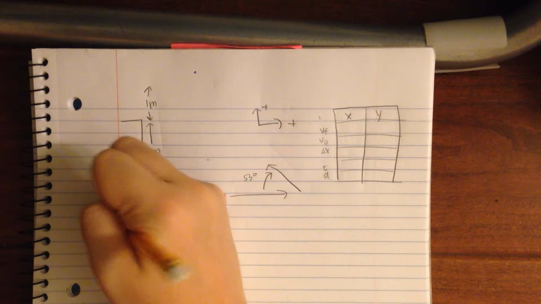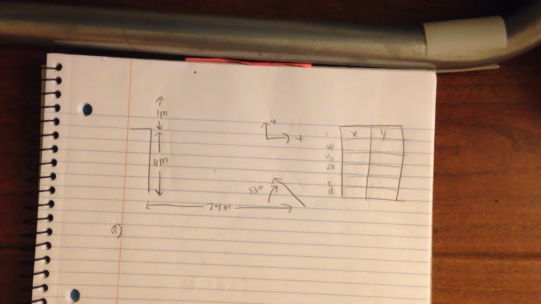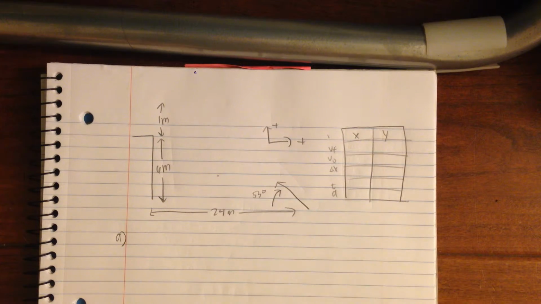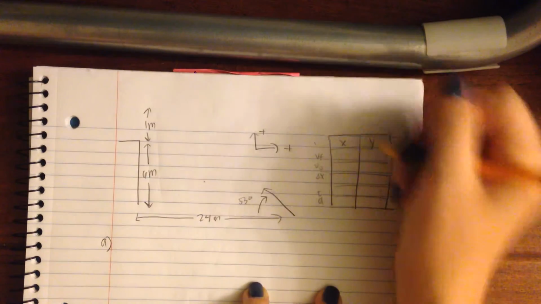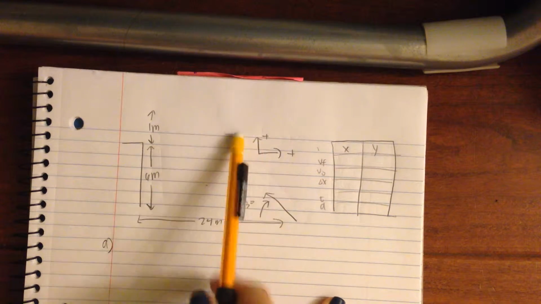So part A wants us to find the speed at which the ball was launched. That's not an X or Y component. It wants us to find the actual speed. First we're going to fill in what we already know in this helpful t-chart. By the way, I defined up and right as positive X and Y.